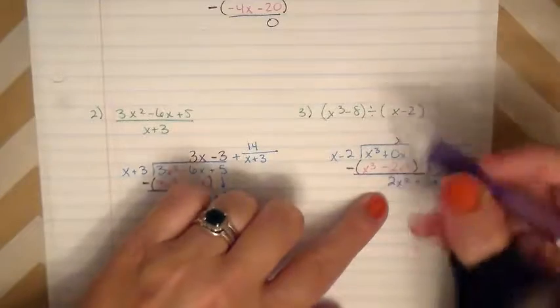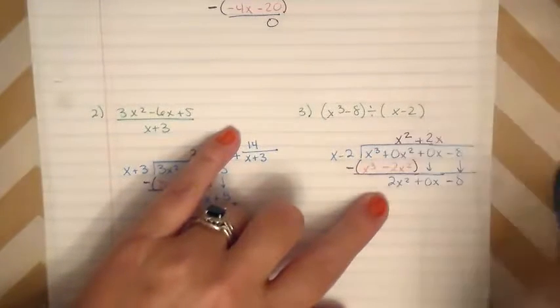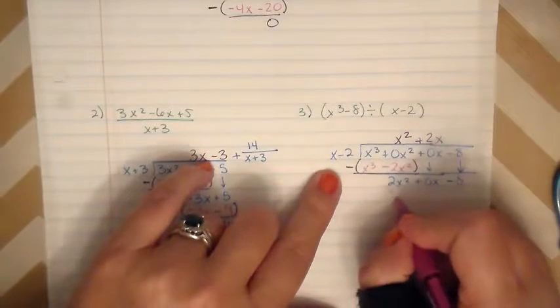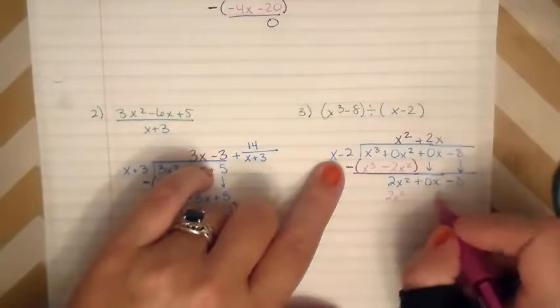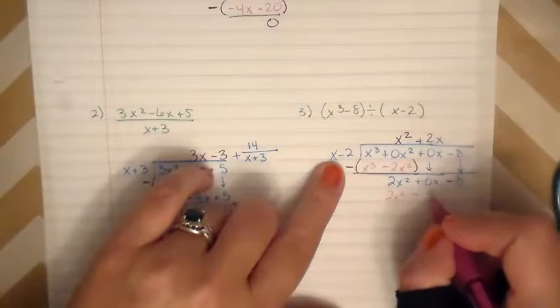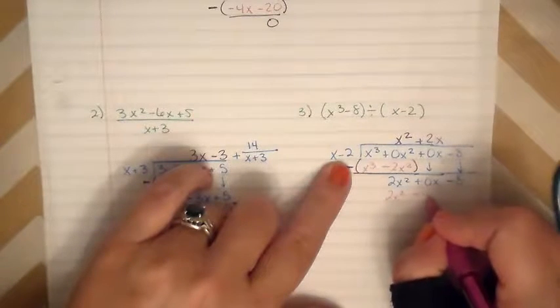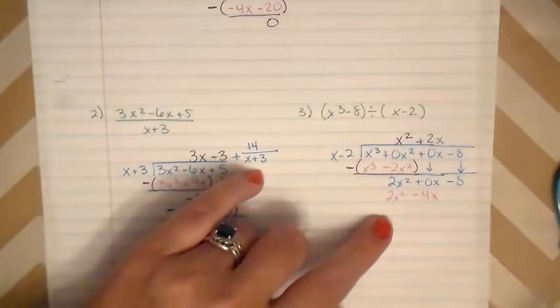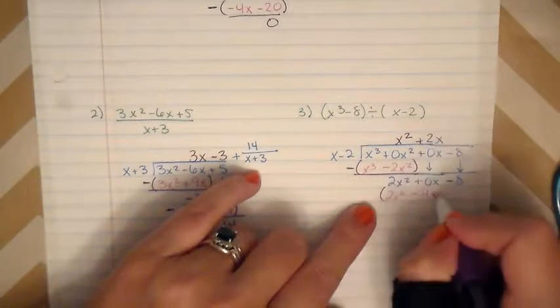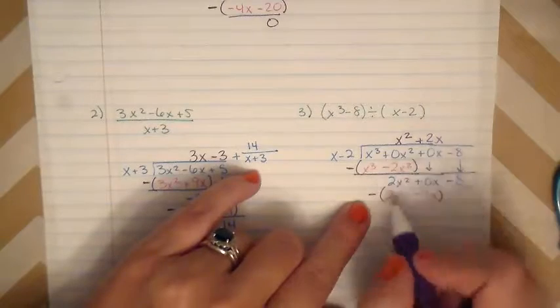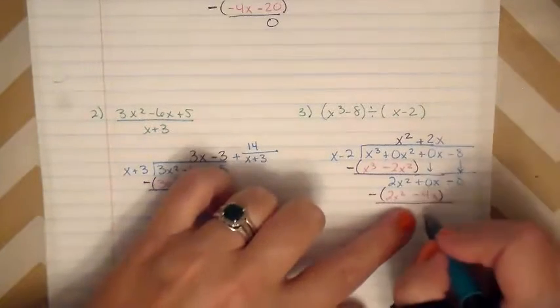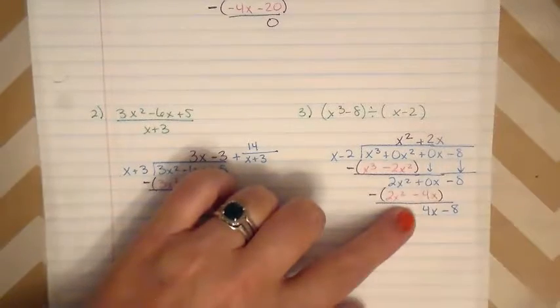Now to turn an x into a 2x squared, I multiply it times 2x. 2x times x gives me 2x squared. 2x times negative 2 gives me negative 4x, and then I'm not going to have anything to go there, which is fine. I subtract this, and the negative gives me a positive 4.